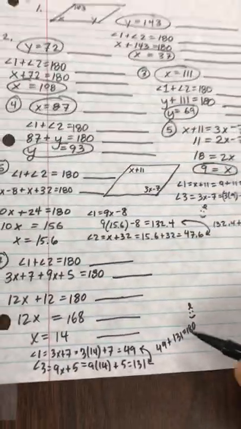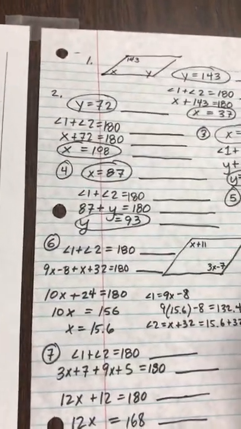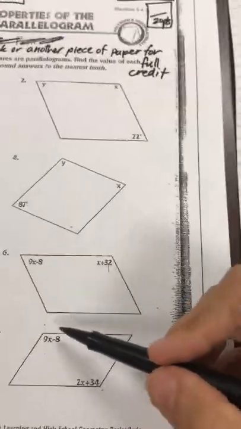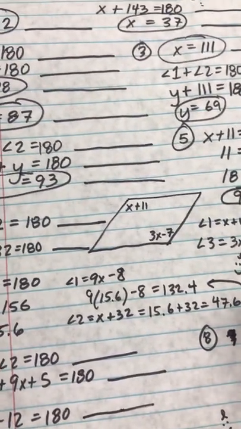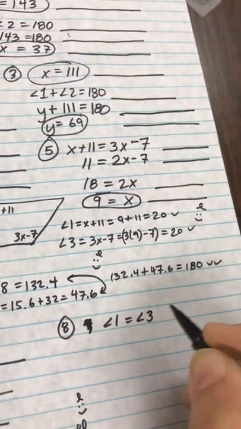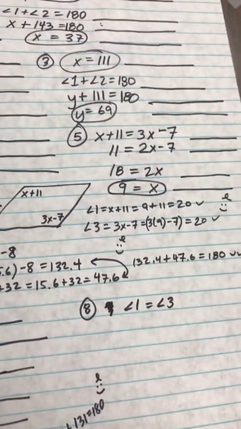Okay, I'm going to start the next one. I don't have time to finish it, but I think if you know what's happening here, you don't need me to finish it. These both look obtuse, so I'm going to set them equal to each other. Angle 1 is equal to angle 3. Go from there. See you next time.